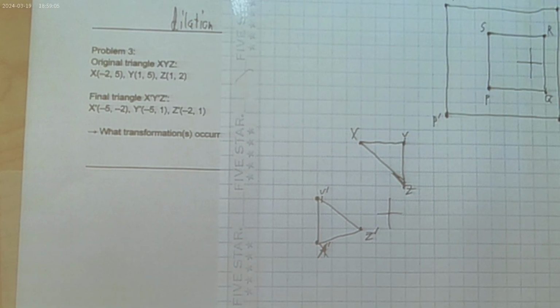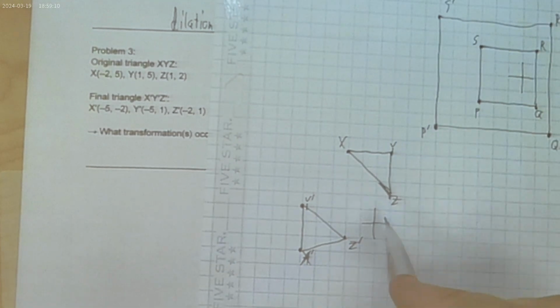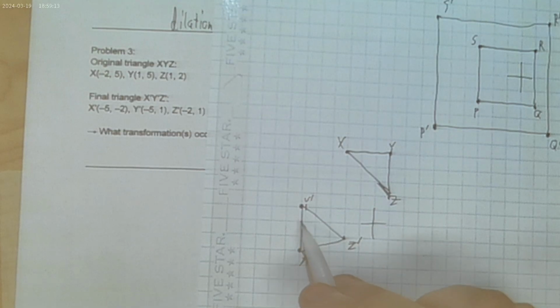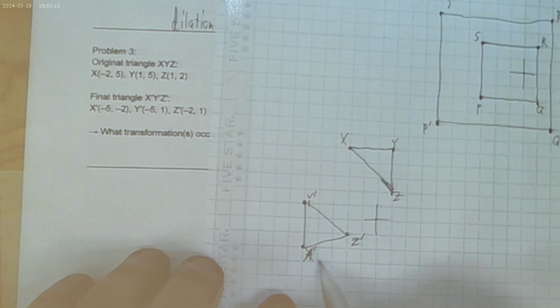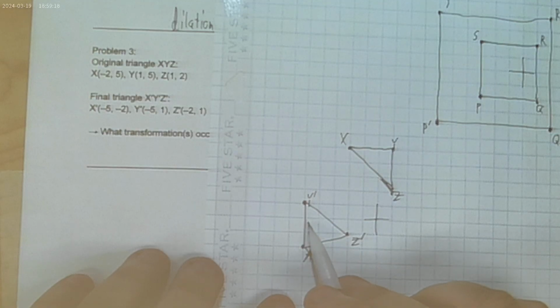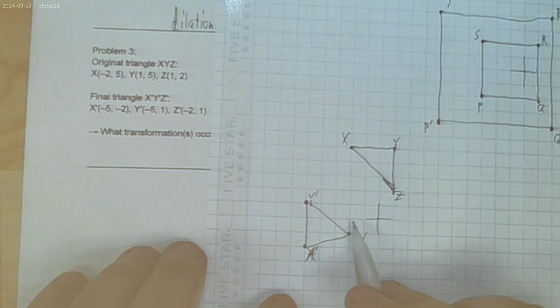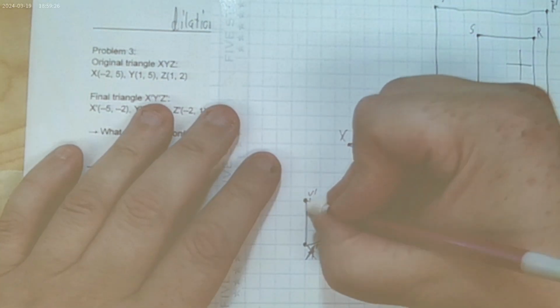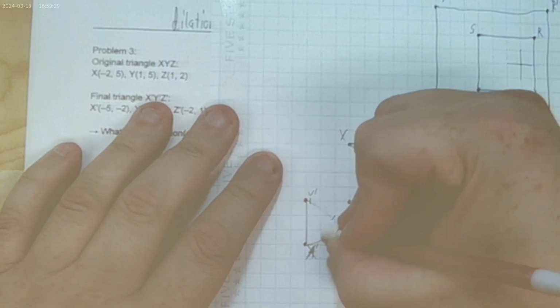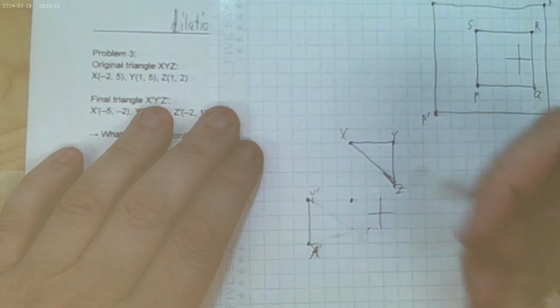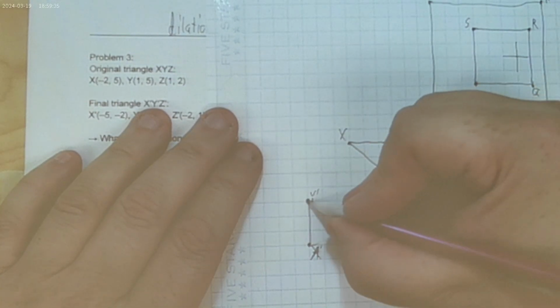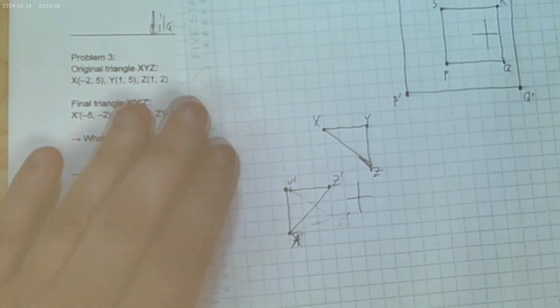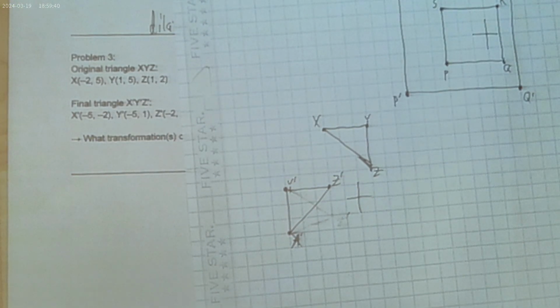So let me tell you what I see here. First I've got to verify that I've got the right points in the right location. So 1, 2, 3, 4, 5, 1, 2. Okay, so that is X. Y is 1, 2, 3, 4, 5, and then 1, okay? And this one is -2, 1. There we are. It's not -1, it's -2, 1. All right. So this is Z prime. There we go. Okay, this makes a lot more sense now.